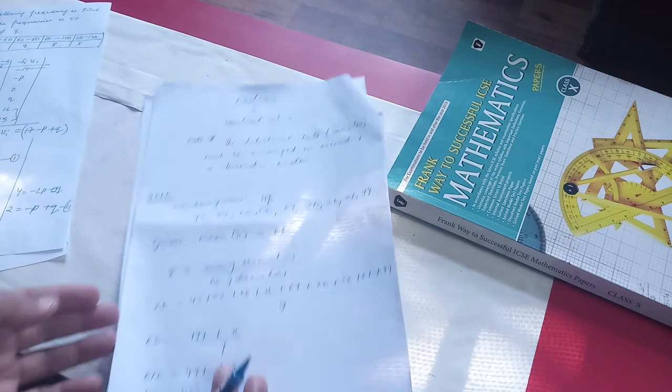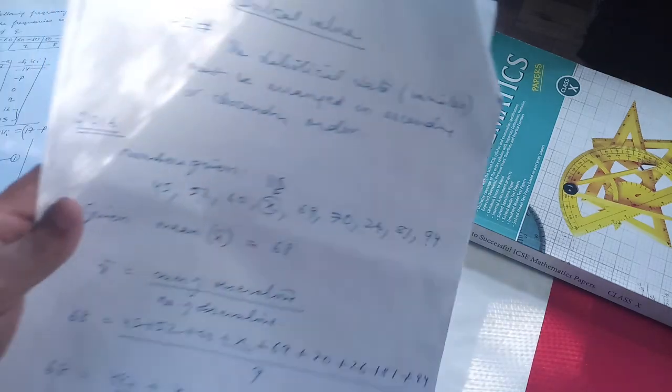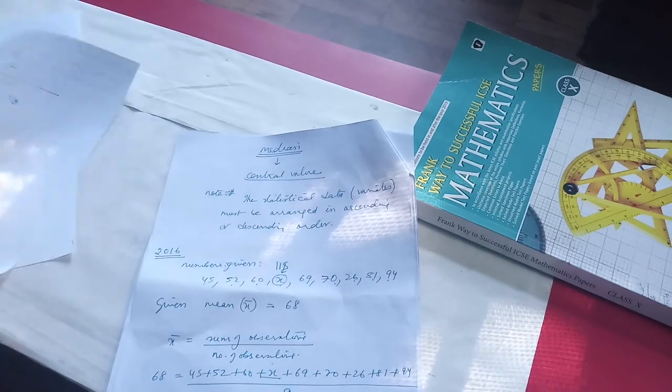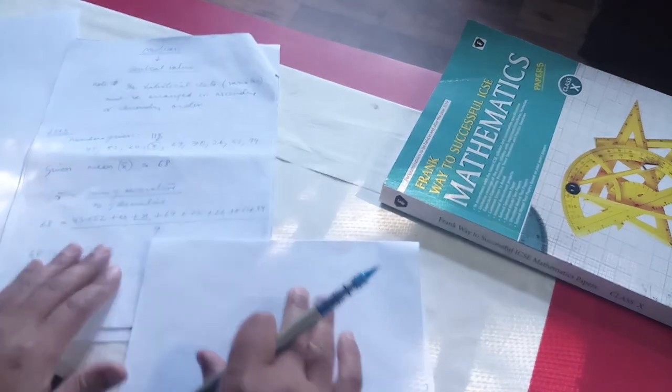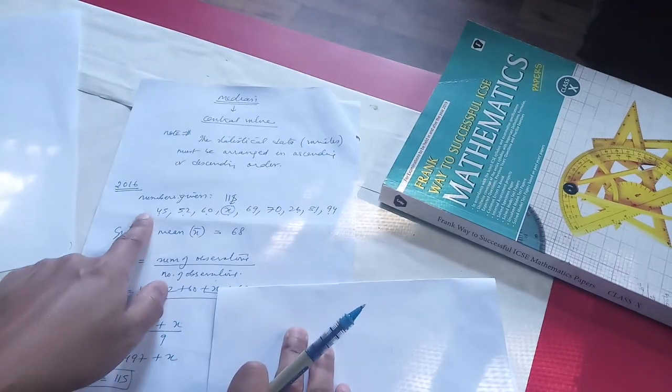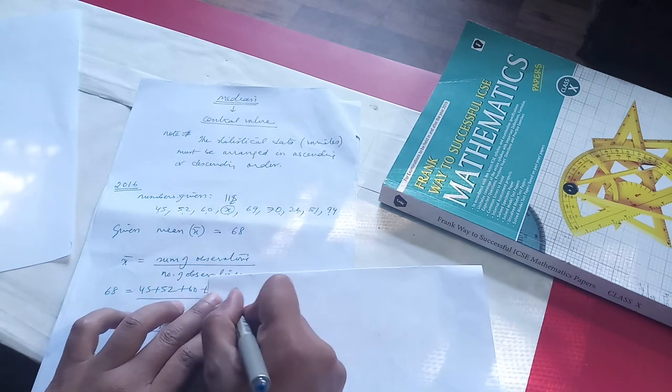Now, the next part of the question is to estimate the median. So you have to find the median. In order to find the median, you have to rearrange the data in ascending order. Let us write it in ascending order. Which is the smallest? 26.